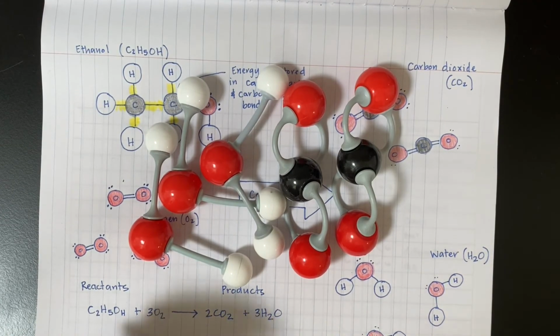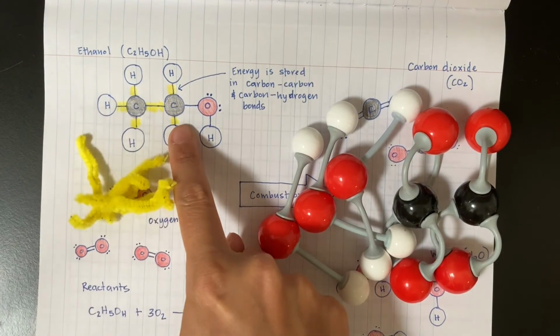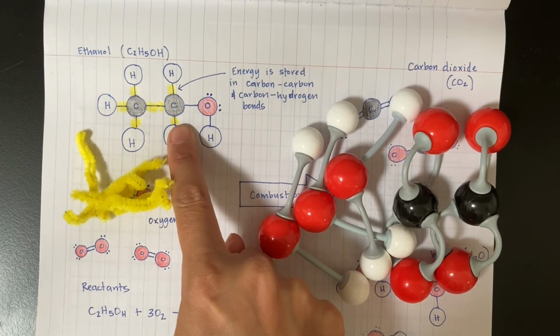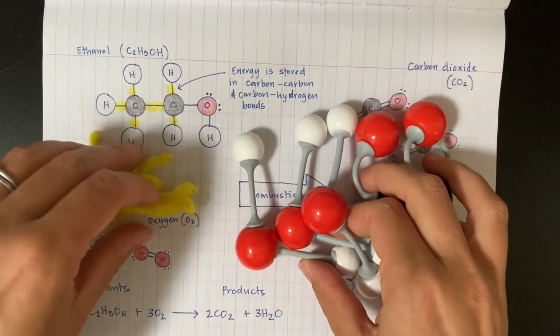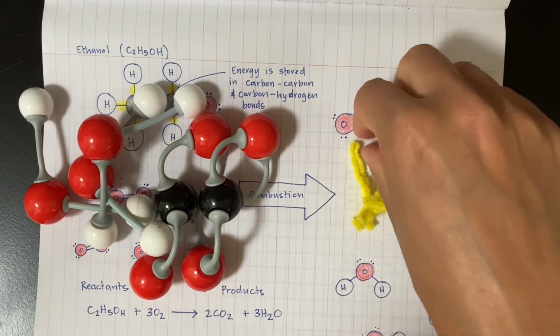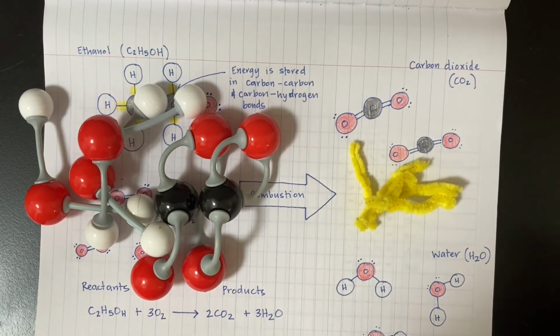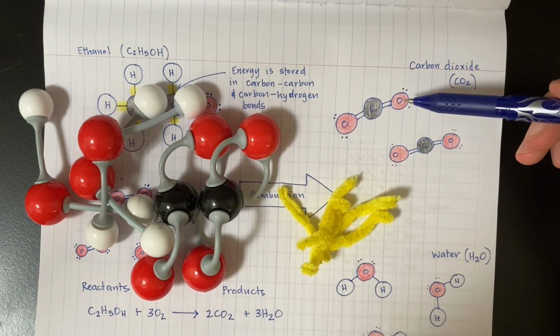But what about this energy? We had this energy in our high energy carbon to carbon and carbon to hydrogen bonds. So let's make sure that we've taken care of the energy as well. The energy also has to be on this side of the equation. But do I have any high energy carbon to carbon or carbon to hydrogen bonds?